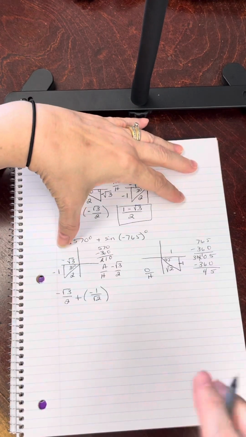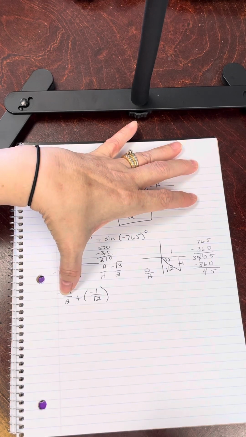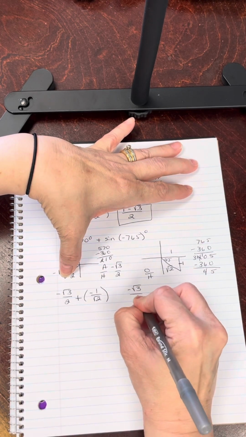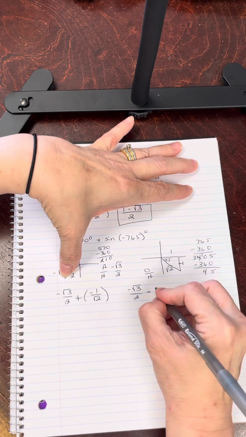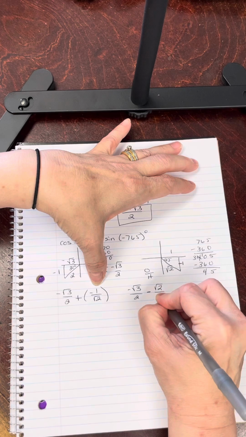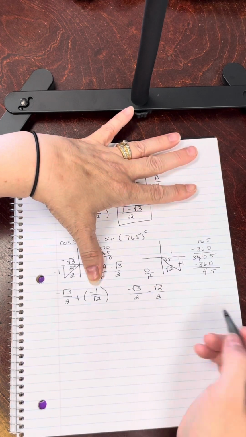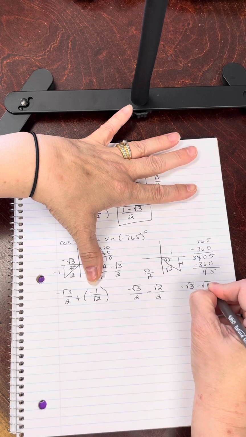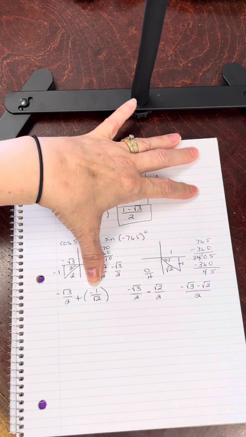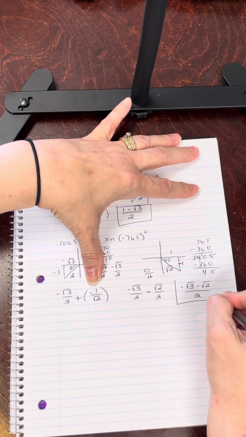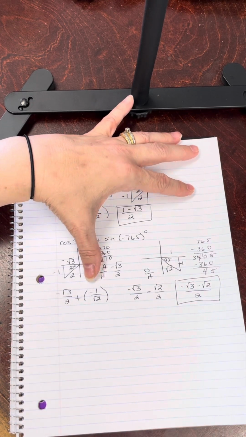All right, now we need to simplify. Need a common denominator, but I need to fix this one first. So negative root 3 over 2 minus, and I've multiplied by root 2 over root 2, so that gives me root 2 over 2. Now I see they have a common denominator. I can just put them together, negative root 3 minus root 2 all over 2. Yes, that matches what the book has. So there is example 3.